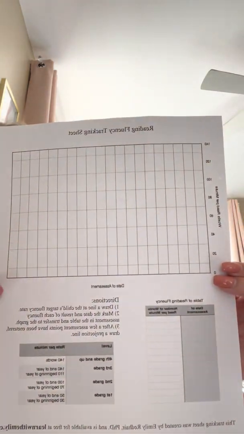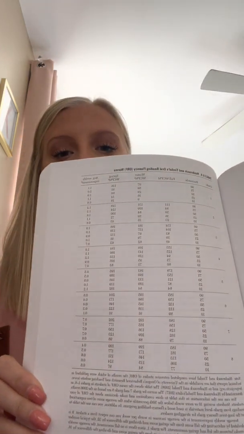So the materials that are going to be needed for this, obviously, the passage for the teacher and the passage for the student. We will also need this fluency tracking sheet. And then this is the table with the norms in it.